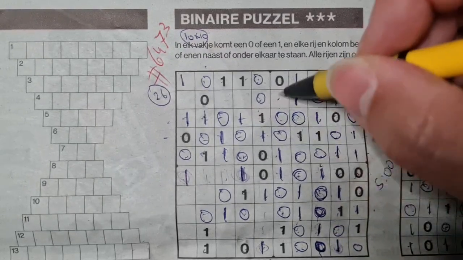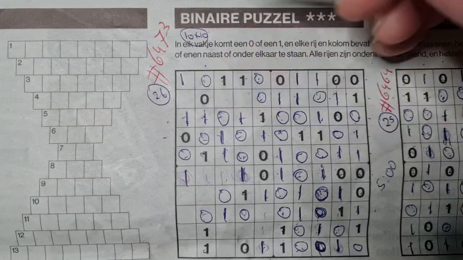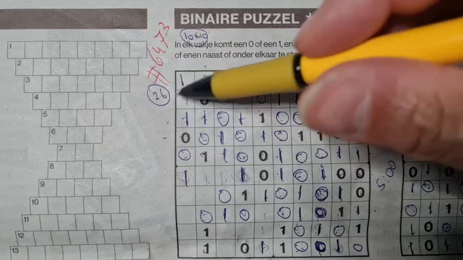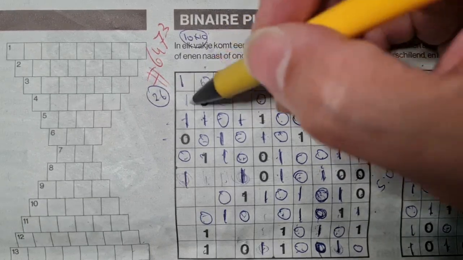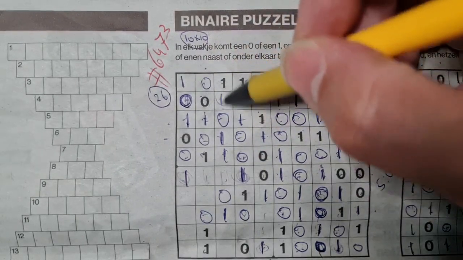Double O, here one, there one. 4 ones we have here in this row. If I place number 5 there, then we have 4 O's in a row in this row. Not allowed, one of the rules. So this can be 1. This should be an O. Double O, here one, there one.